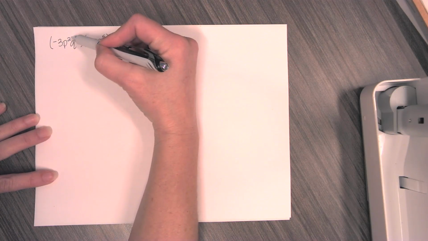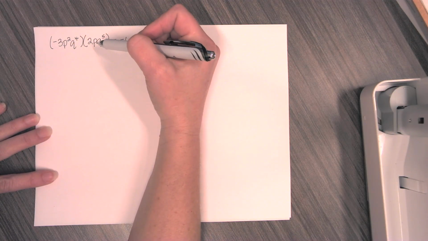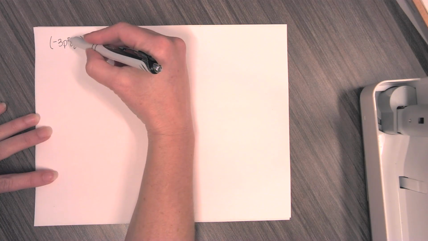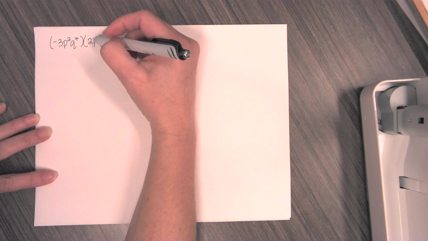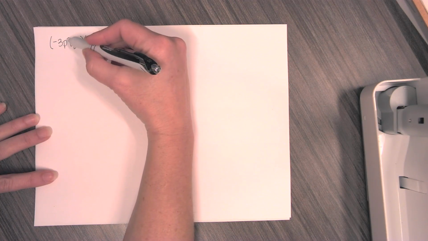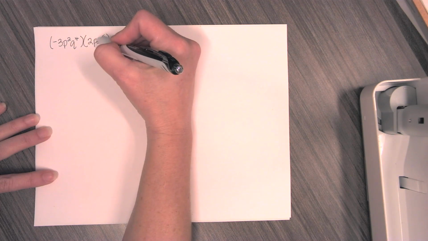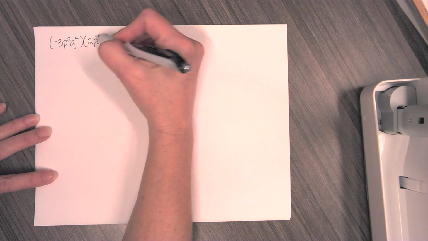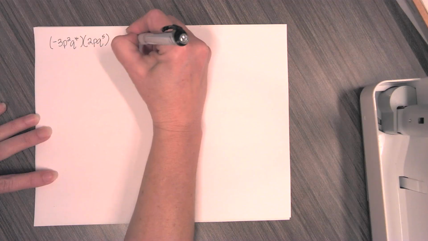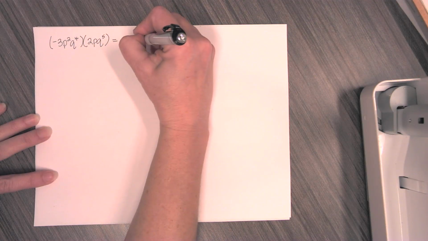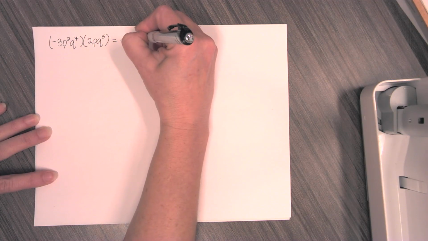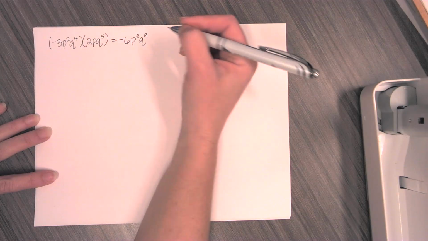Now, for things with exponents, we're going to use our exponent rules. This is, again, multiplication, so we're going to be adding our exponents. For the p's, we have p squared, and then this p has an understood exponent of 1. So when we add those, we're going to get p to the 3rd, and then q to the 9th, because 4 plus 5 is 9.